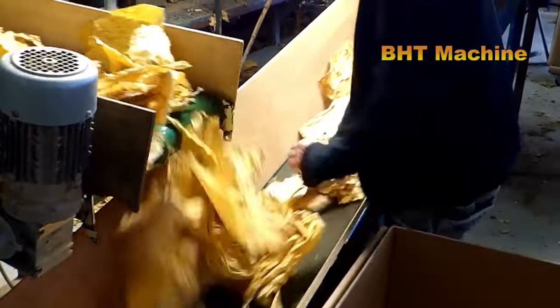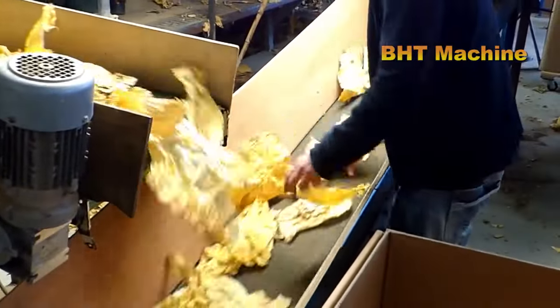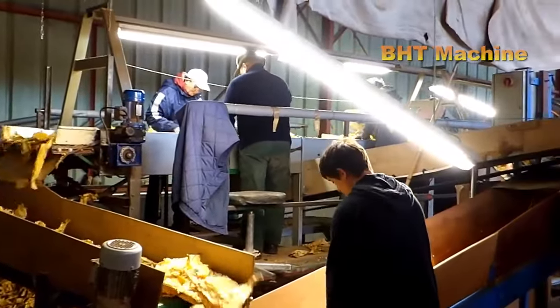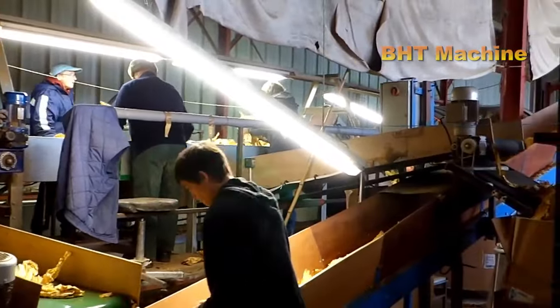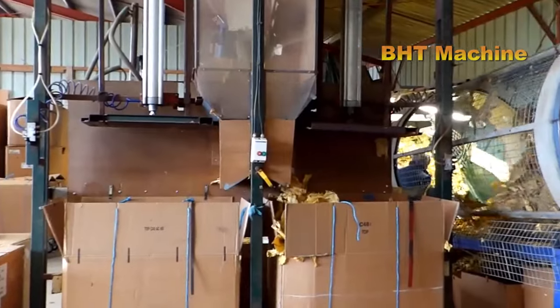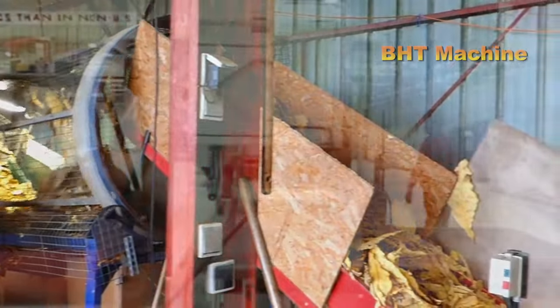This final curing stage allows the leaves to stabilize, further enhancing quality and flavor before they are processed into the final product. Each step of this process requires attention to detail and patience from the workers to ensure every leaf is properly handled, maintaining the highest quality in the final product.